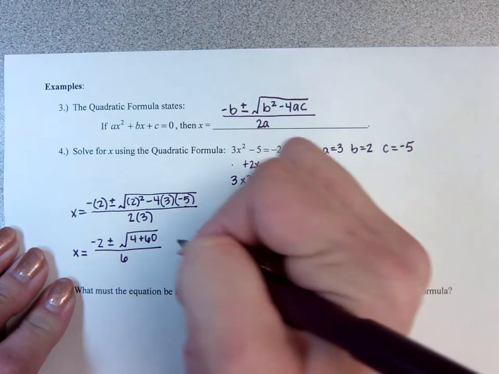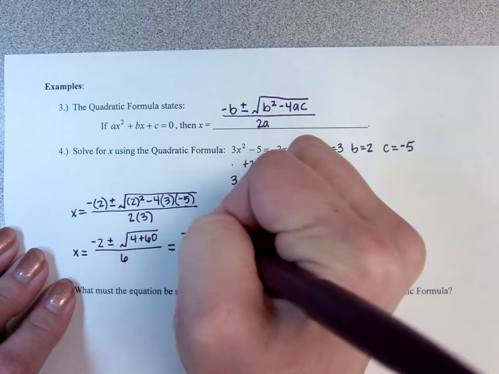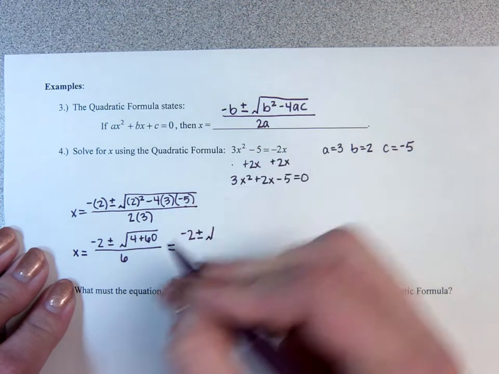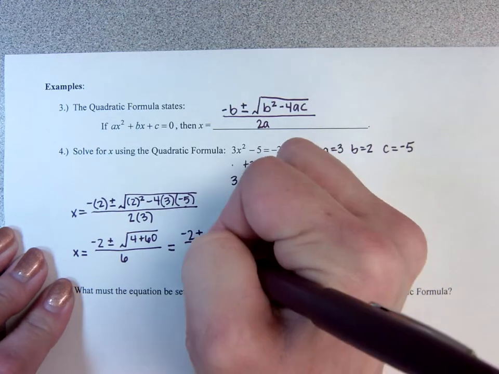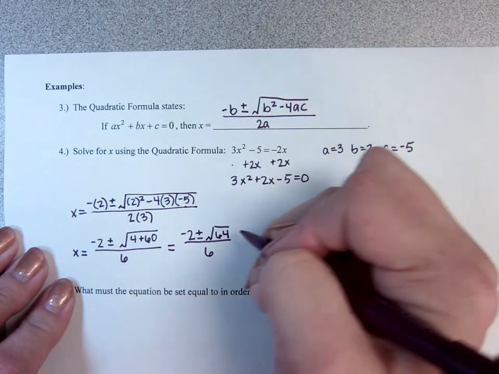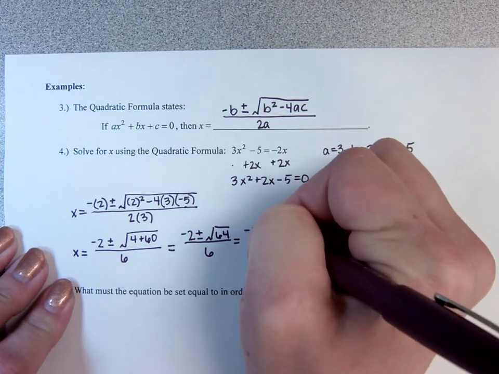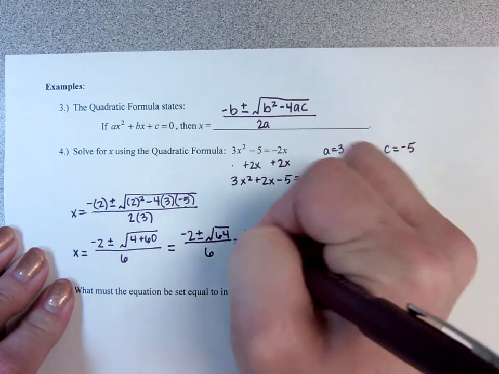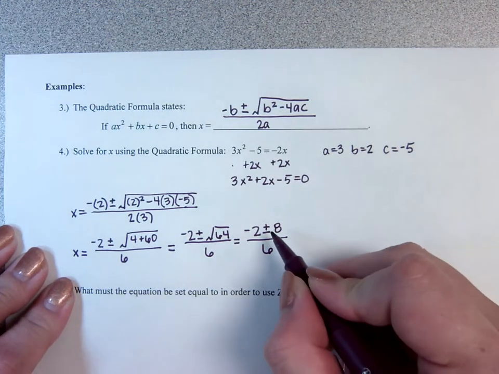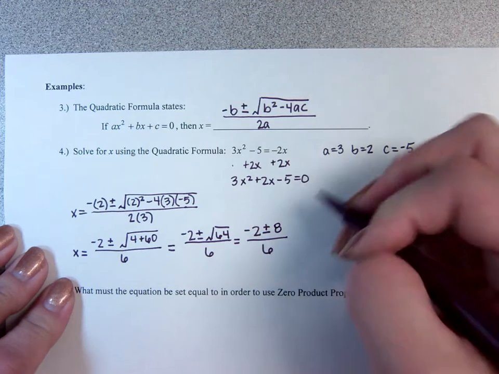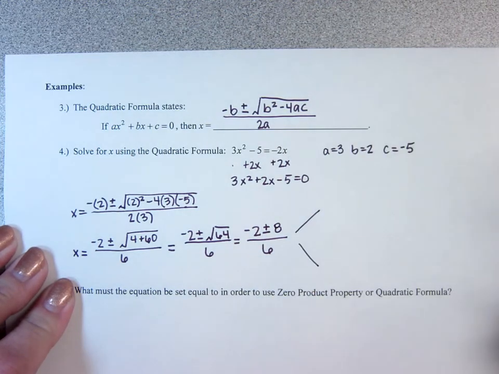So I'm going to go ahead and continue that over here to the right. We've got a negative 2 plus or minus. Let's combine under the square root. 4 plus 60 is 64, all over 6. Okay, so the square root of 64 is just 8. So we'll go ahead and replace that. Negative 2 plus or minus 8, all over 6. And now we're at a place where we've got two different things going on with this plus or minus right here. So we're actually going to go out into different directions here. One where we use the plus, one where we use the minus.